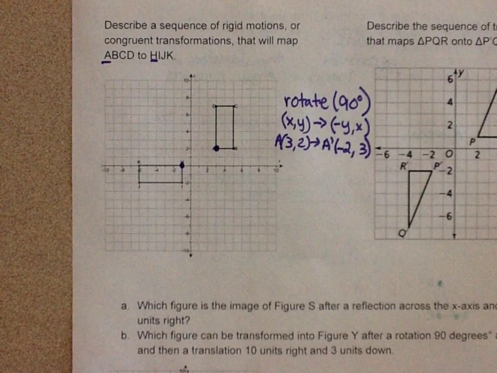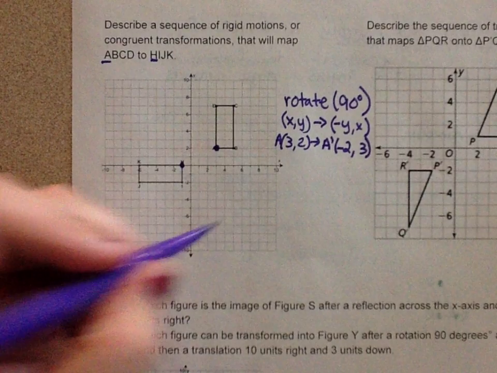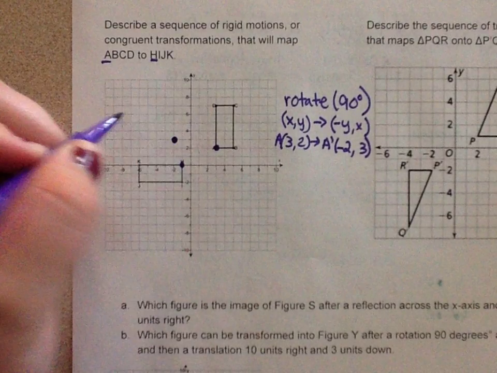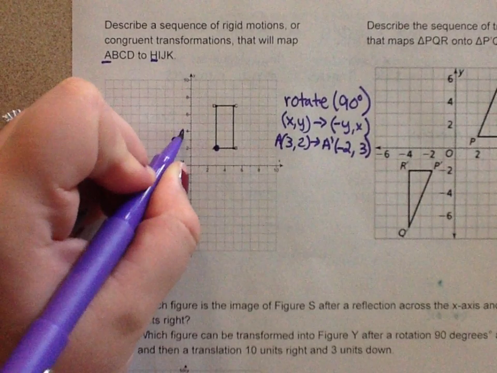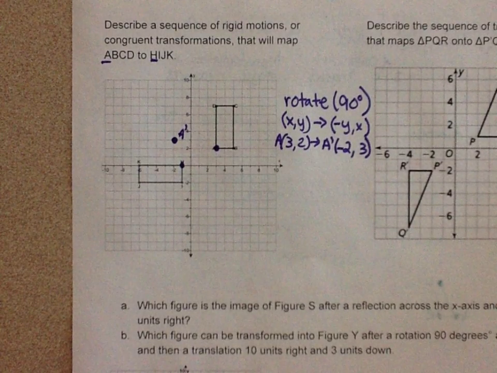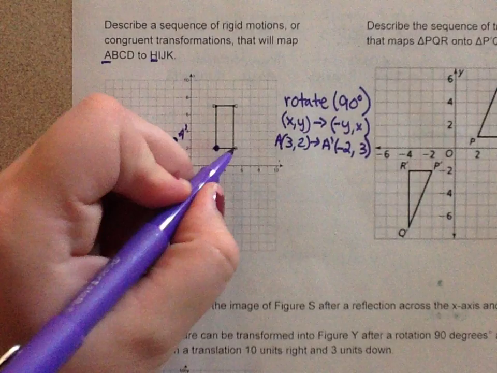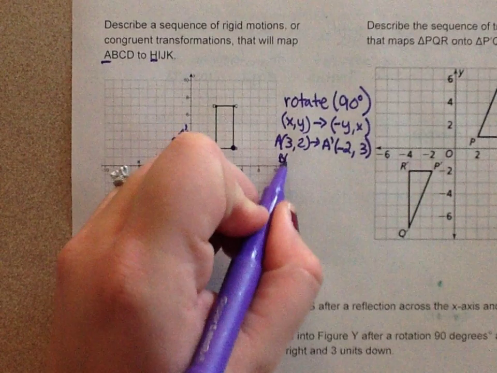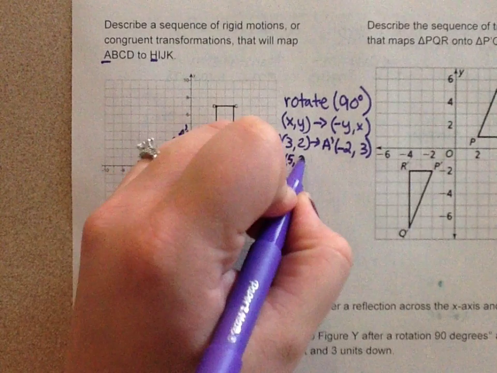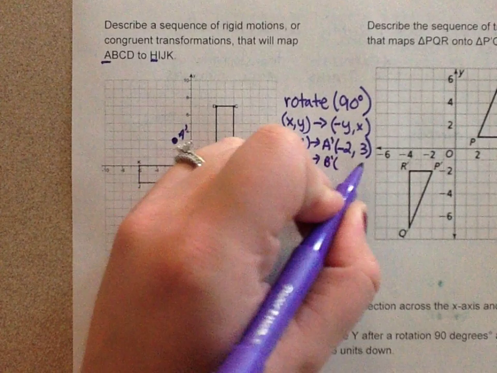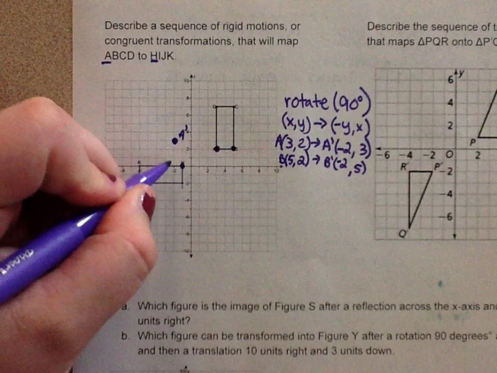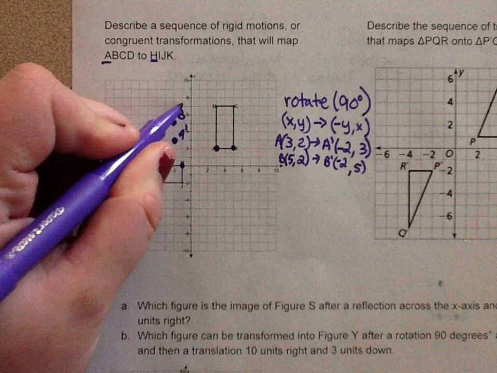Questions on this first step, guys? All right, so I'm going to plot my A prime. Negative 2, up 1, 2, 3. Negative 2, 3. This is my A prime. I'm going to do B as well just to make sure that this is where it's going to go. B was at what ordered pair before? (5, 2). So what is my ordered pair going to be for B prime? Negative 2, 5. So I want to go left 2, up 1, 2, 3, 4, 5. This is going to be B prime.